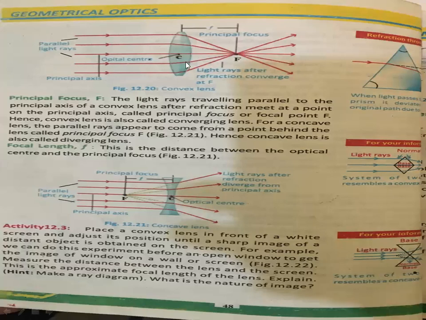Look, this is a parallel light. When it passes through the lens, it will meet at a point. Similarly, this is meeting at the point. That's why the other name of the convex lens is converging lens, because after passing through the lens, the rays meet at a point.